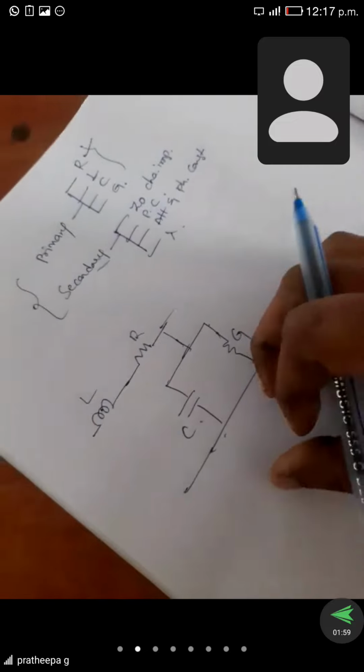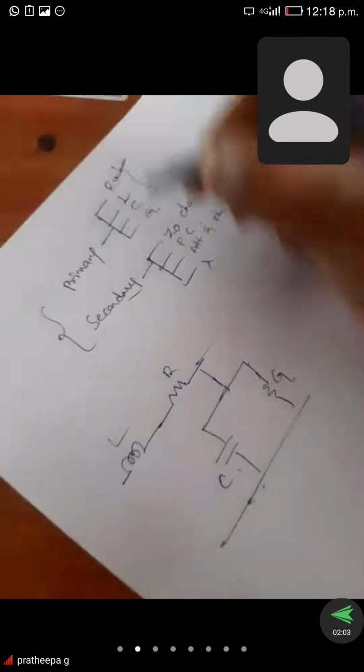These are the primary constants. So first one, what is R? R means resistance, right? It is the series loop resistance of 1 unit length in the transmission line.